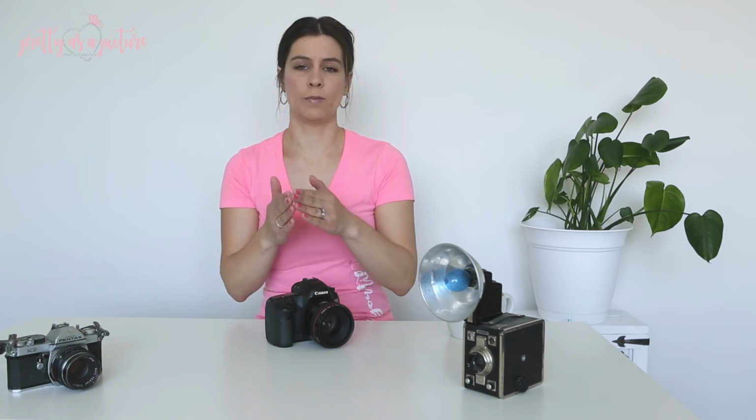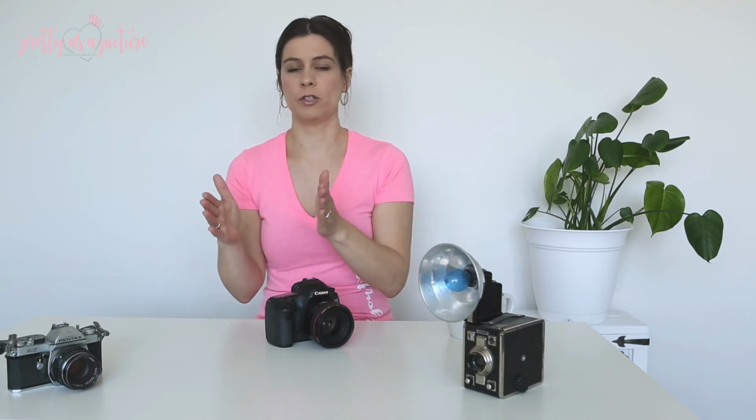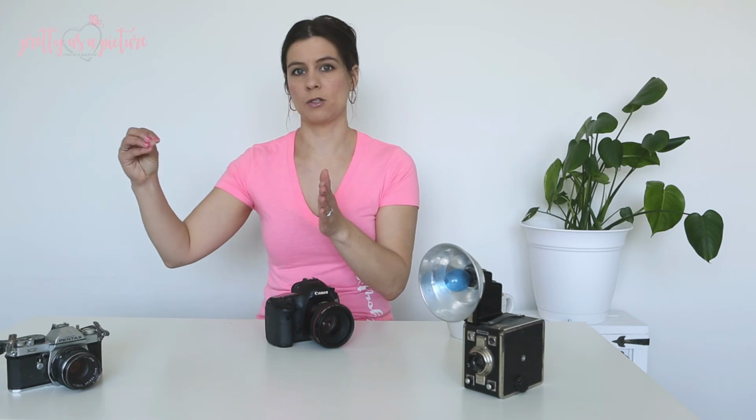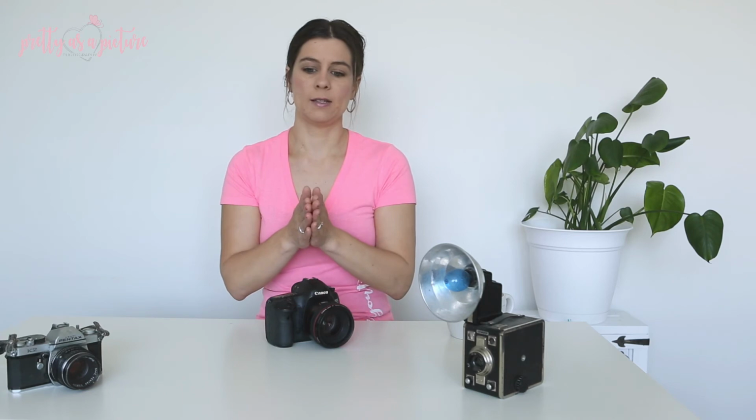As we get lower than 1 over 200, the number gets lower, the hole opens for a longer time. So that means you're letting more light in. It also means that you're capturing more motion. So as we get over 1 over 200 and the number starts going up, we are freezing the motion, but we're letting in less light. So something to take note of is, like I said, the average is 1 over 200.